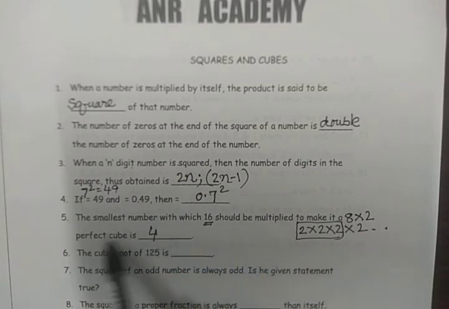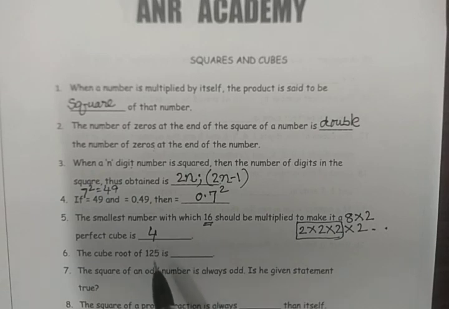So, the smallest number with which 16 should be multiplied to make it a perfect cube is what? 4. Clear?